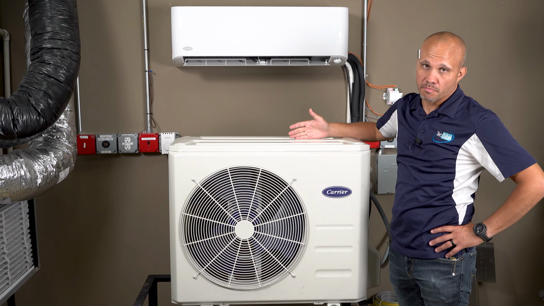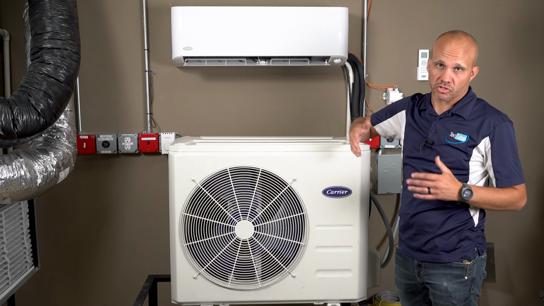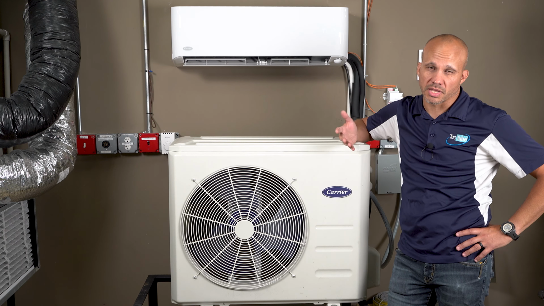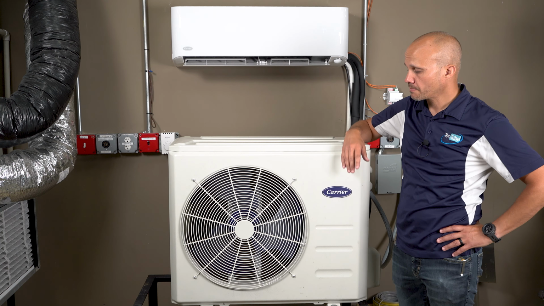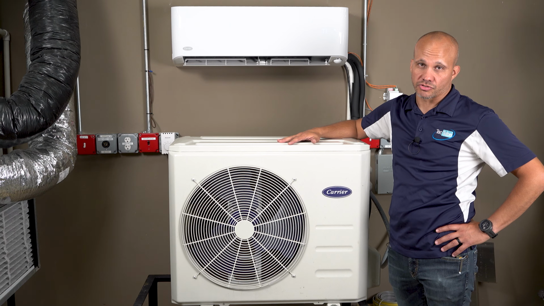This is another type of ductless system. This one is a mini split type system. So it's going to be much smaller, typically 1 ton to maybe 4 or 5 tons capacity, so a lot smaller than the other ones we were talking about a minute ago. Obviously the big difference here is there's no ductwork.